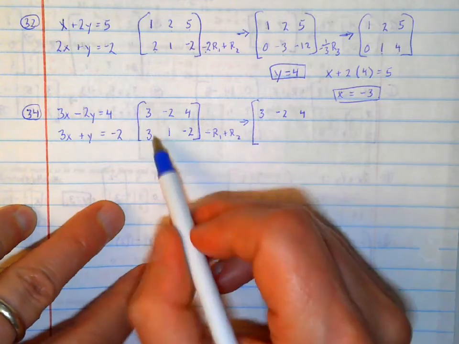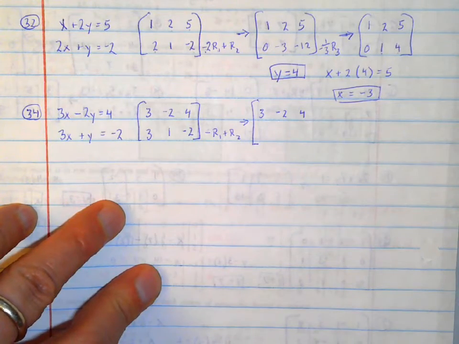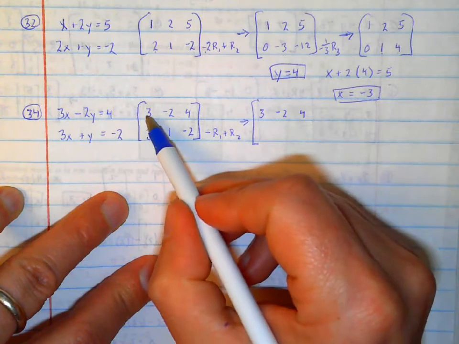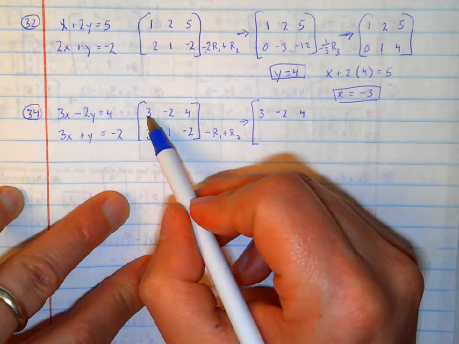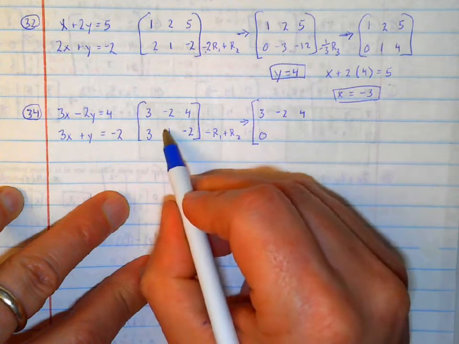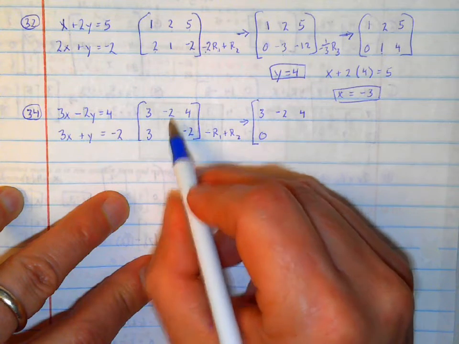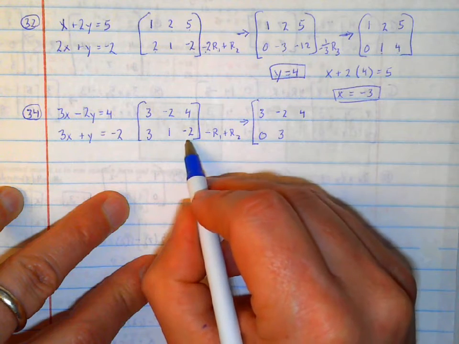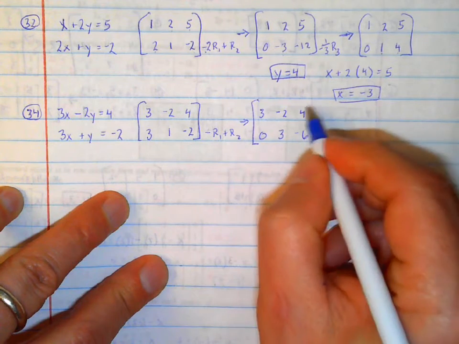Yeah, actually I could get that to be a 1 first as well, multiply it by 1/3. Anyway, either way, it's fine. So if I take negative r1, negative 3 plus 3 would be 0. Negative 2 would be 2, plus 1 makes 3.